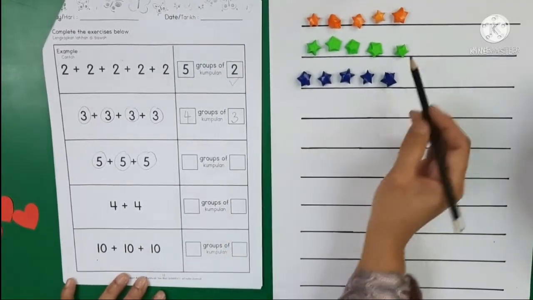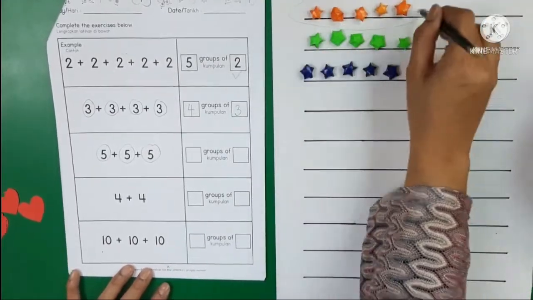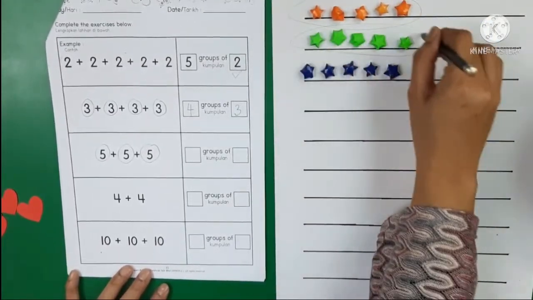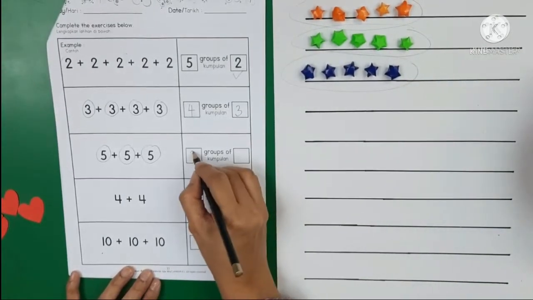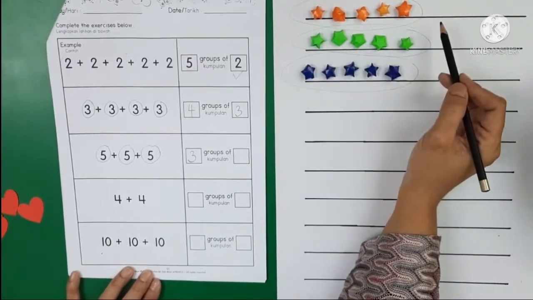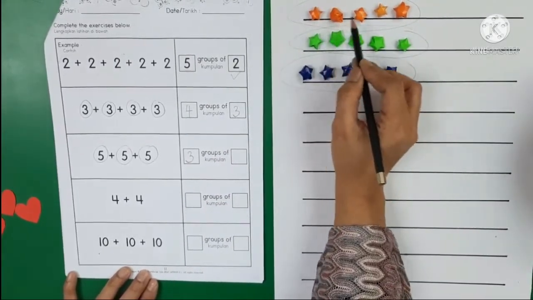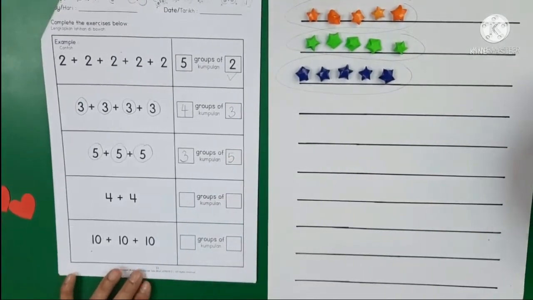So, how many groups do we have here? Let's count with me. 1, 2, 3. 3 groups of how many stars in each group? 5. 5 stars in each group.